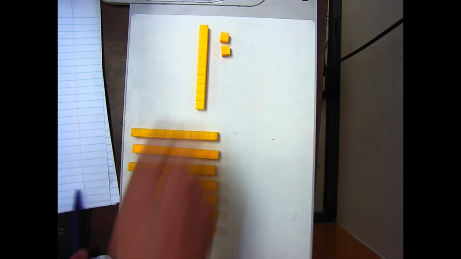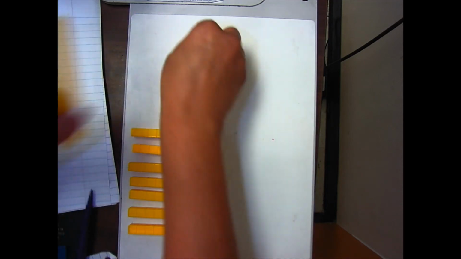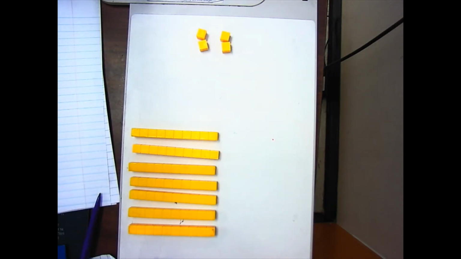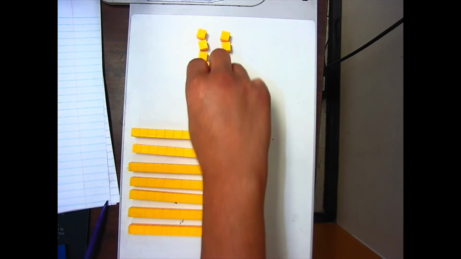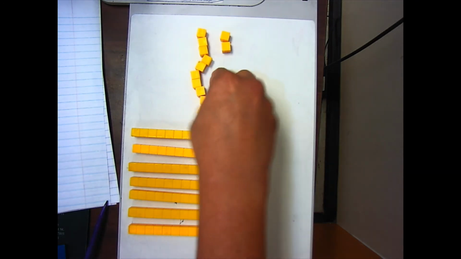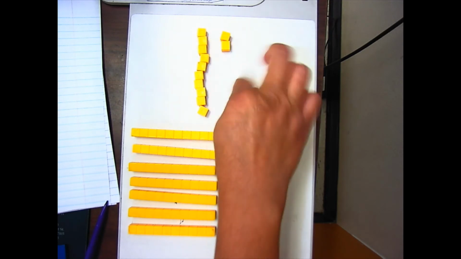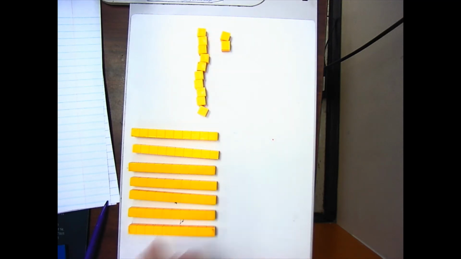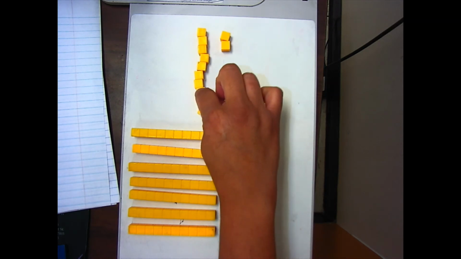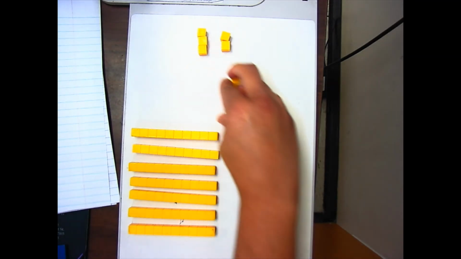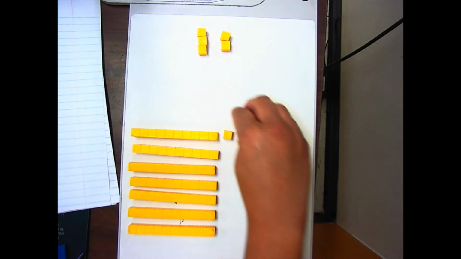Now I have to regroup this one because I cannot divide it. Now remember, I still have these 2, so now I have 12. So I have enough to separate equally into my 7 groups. Yes, I do. So I'm going to divide these into my 7 groups.